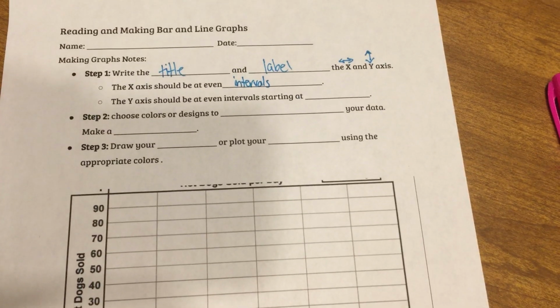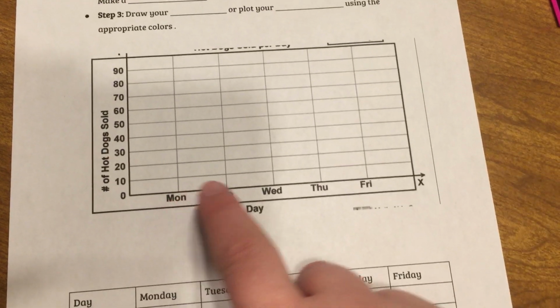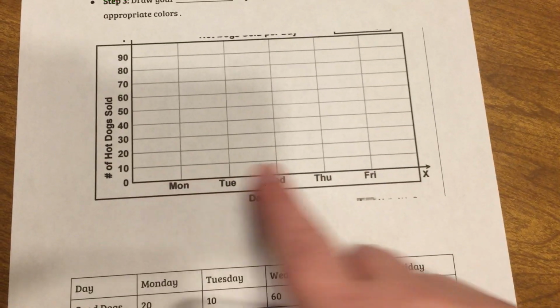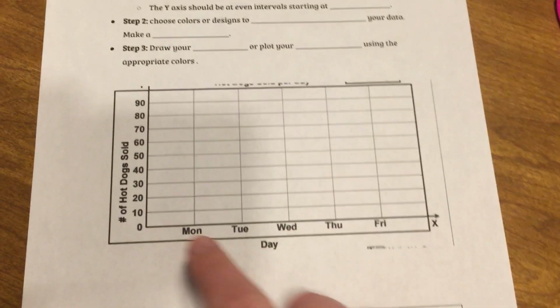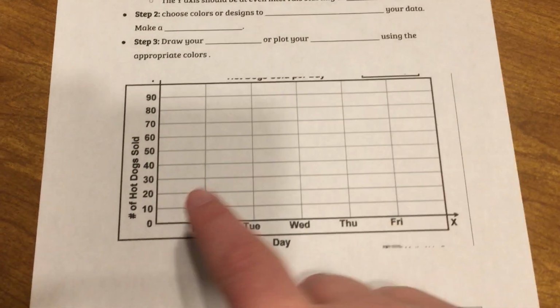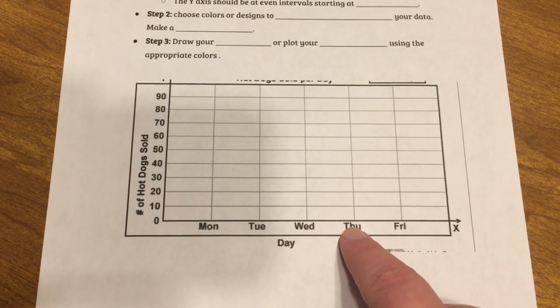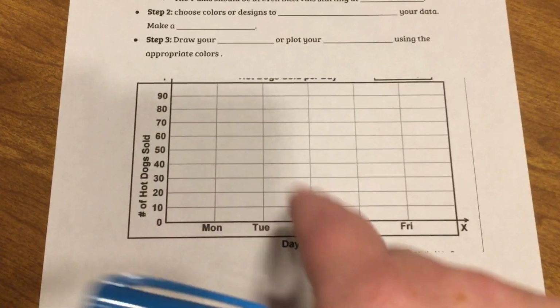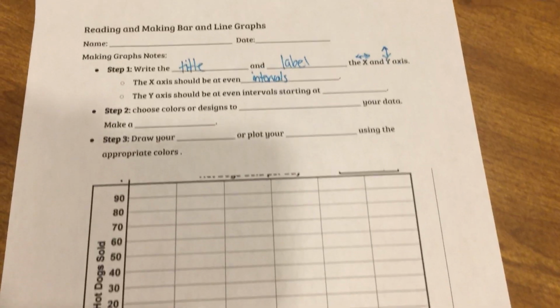Meaning, here I'm using days of the week. I'm not going to skip around from one to the other. I'm going to include all the days of the week. If I'm including months of the year, I would put the months of the year down here and I would space them apart evenly. I wouldn't put Monday here, then Tuesday here, then Wednesday here, then Thursday here. It needs to look even and uniform.